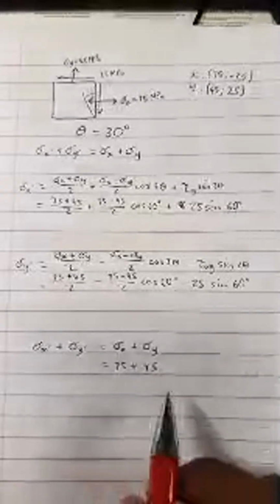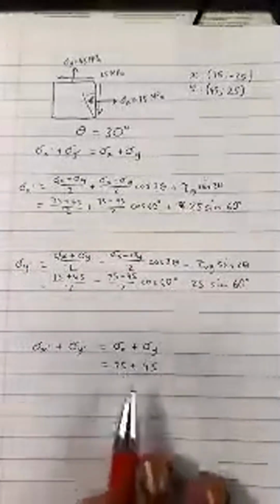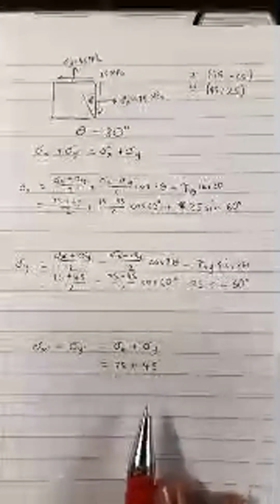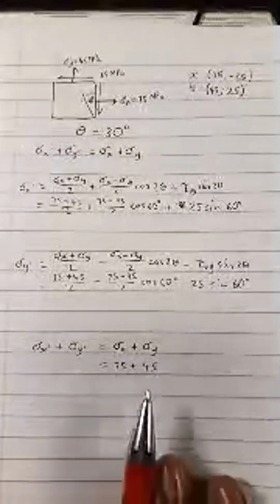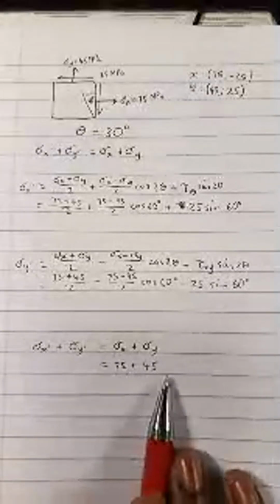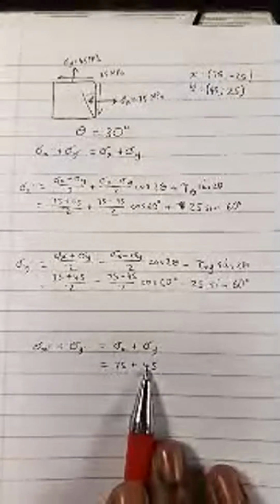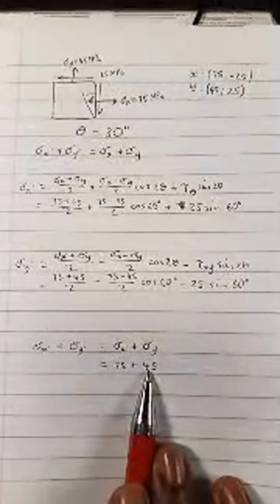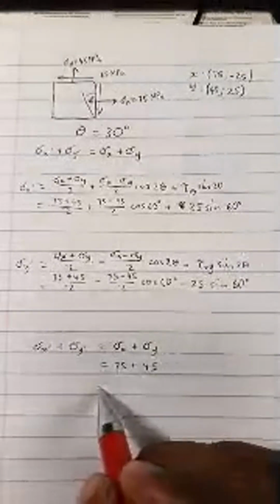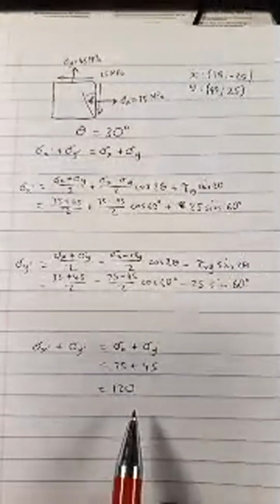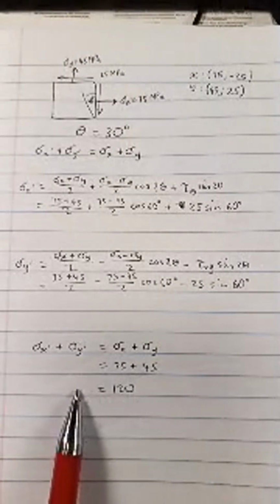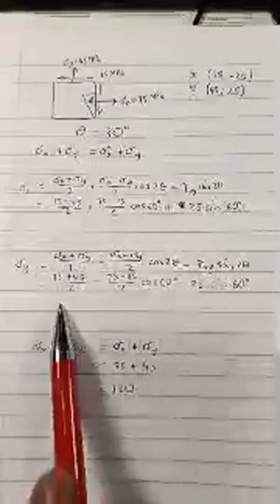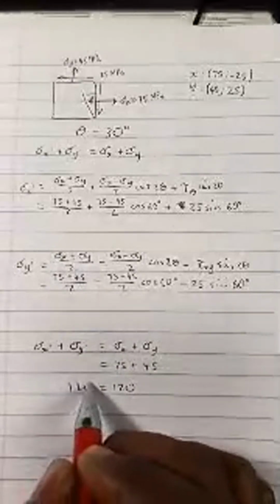You're gonna add them up. So 5 and 5 of course is 10, which is 0 and we carry 1. 7 plus 4 and the 1 there, that is going to give you 12. So that means we have 120 on this side. Also on this side, these answers, when you add them, they should give you 120.